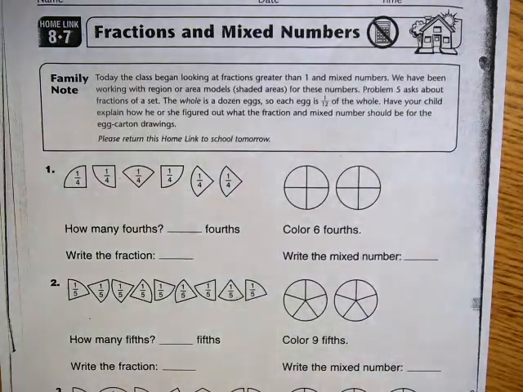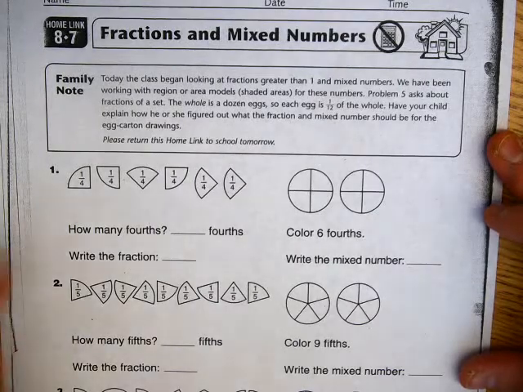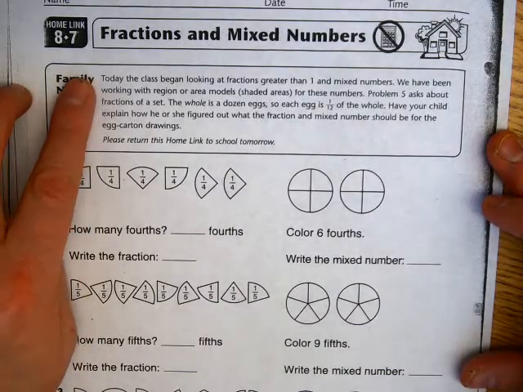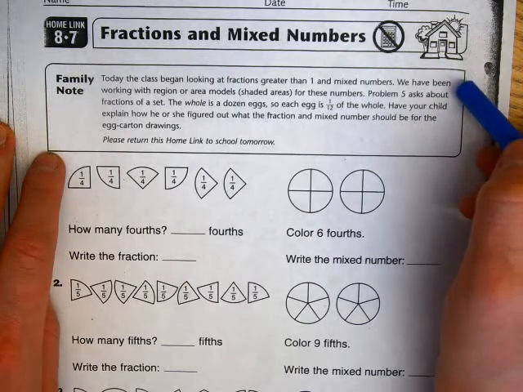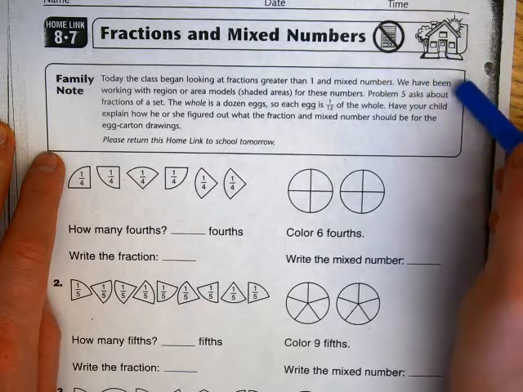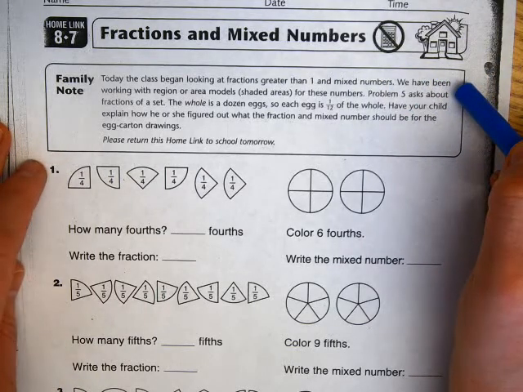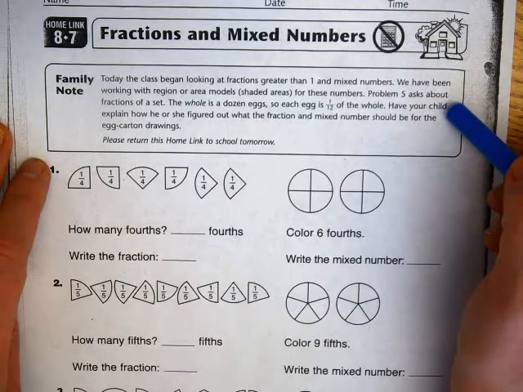This is Homelink 8.7, Fractions and Mixed Numbers for Grade 3 Everyday Math. Today the class began looking at fractions greater than 1 and mixed numbers. We have been working with region or area models, shaded regions, for these numbers. Problem 5 asks about fractions of a set. The whole is a dozen eggs, so each egg is 1/12 of the whole.